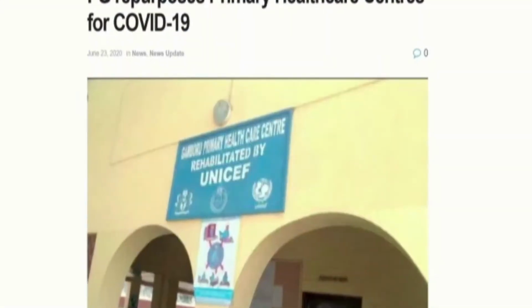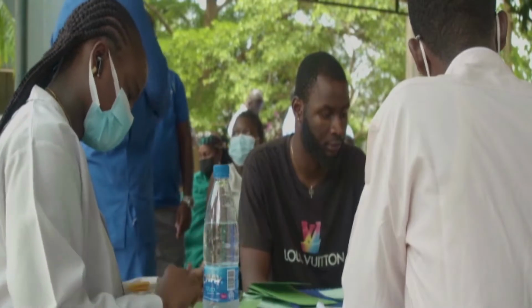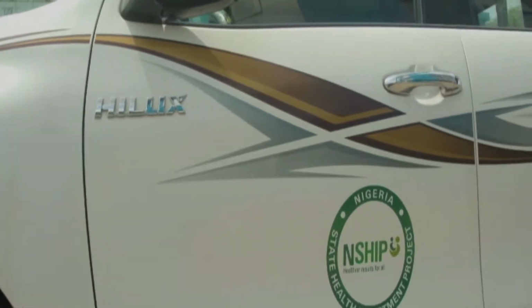Over the last 1.5 years or so since the advent of the COVID-19 pandemic, we've seen massive changes in the way we do things at NPH-CDA. Working with the Presidential Task Force on COVID-19, we were able to roll out in the first couple of weeks a massive community-based program that looked at how we could quickly mitigate the impacts of COVID-19 in the communities. So we rolled out a training that involved over 220,000 primary healthcare workers all across Nigeria.